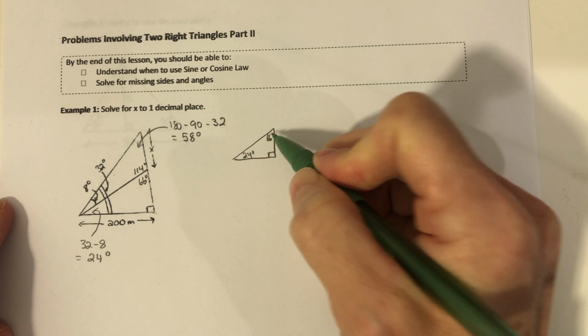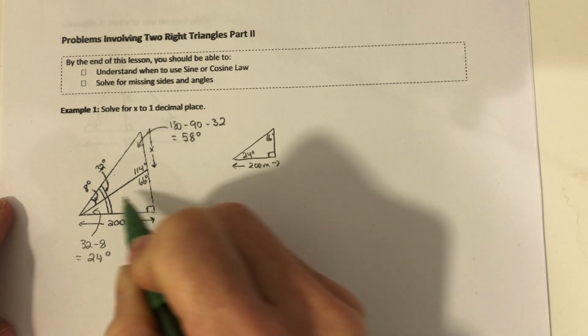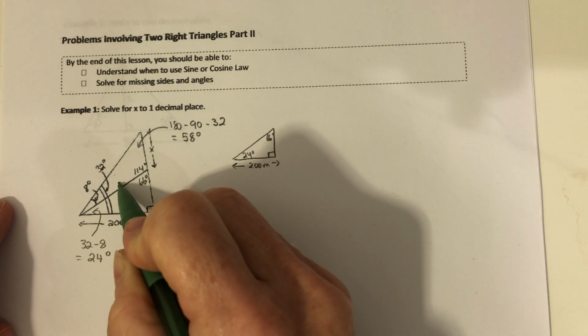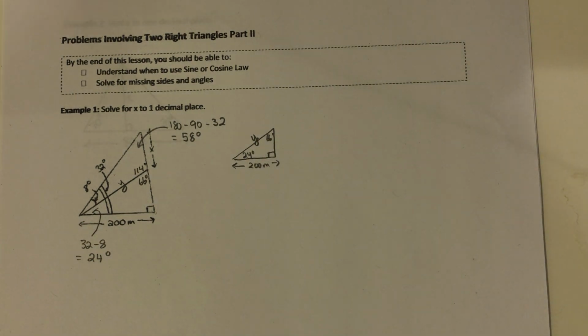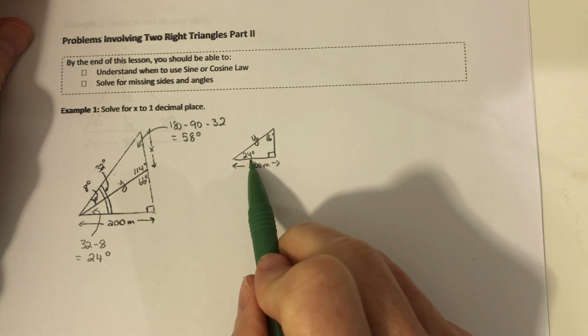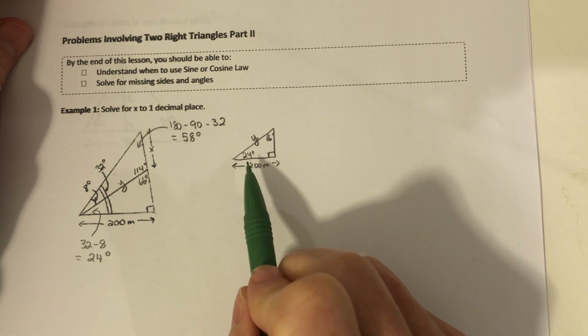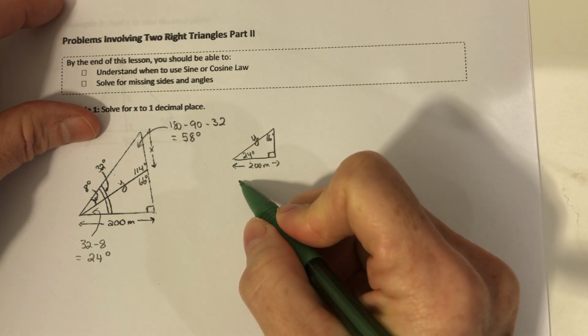This is 66 degrees. And I'm told that this is 200. Let's make the hypotenuse, let's call it y. So let's add y here. We could get y because we do have enough information. So let's use this angle here. If we use this 24-degree angle, this is the adjacent side. We need the hypotenuse. That ratio would be cos.